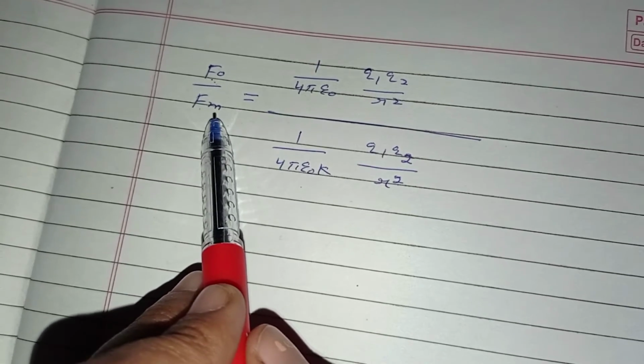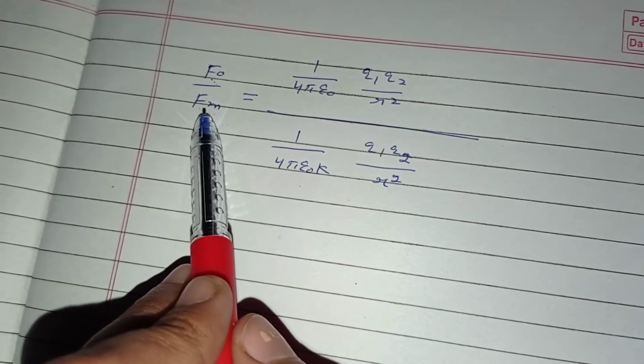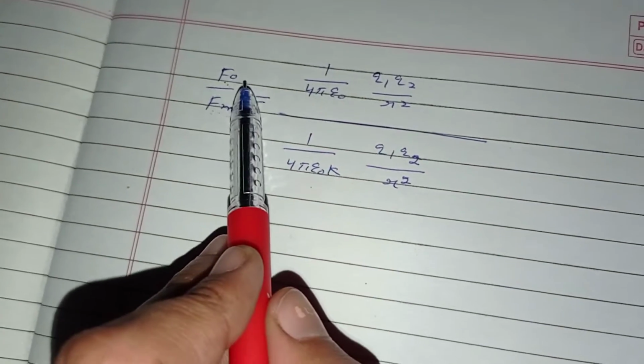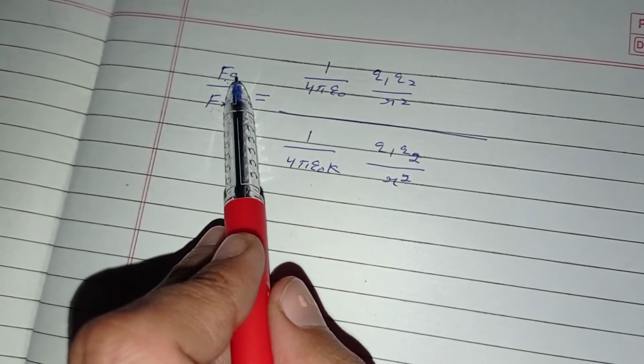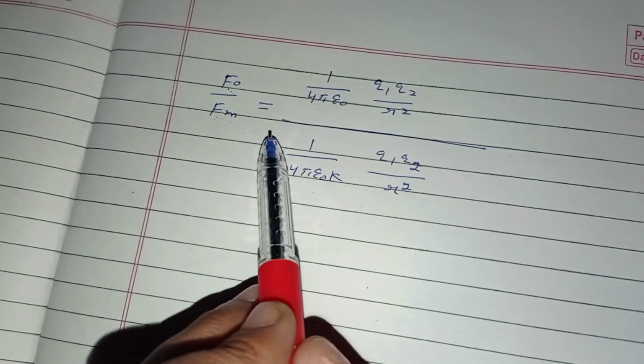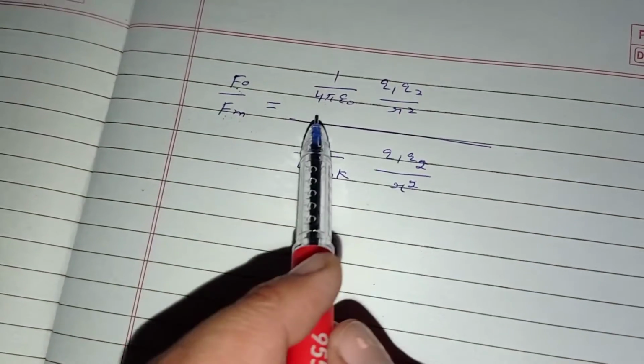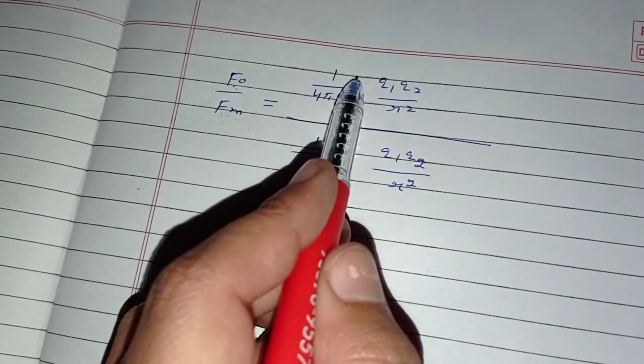Fm is the force between the point charges when they are placed in any kind of medium. Here, according to Coulomb's law, we put the value of F naught, and here we put the value of Fm.